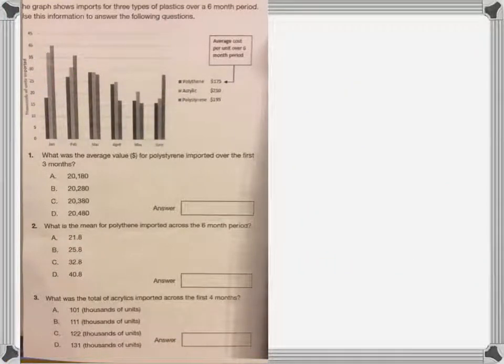Question 3, this one's not too bad actually. What was the total of acrylics imported across the first 4 months? So we're just going to look at January, February, March, April. The acrylic is the palest grey. So for our first value, we have got not 35, but 2 above 35, so that'd be 37. Just below the halfway mark between 35 and 40.